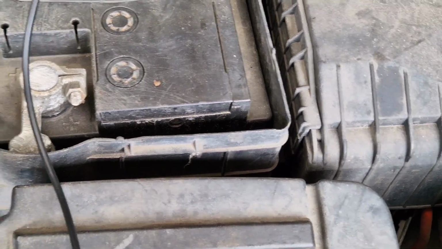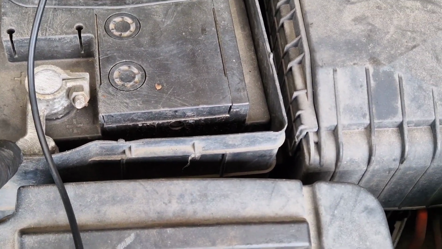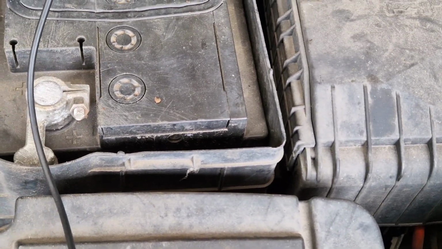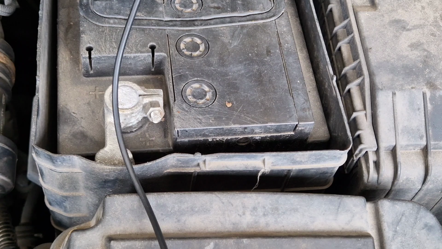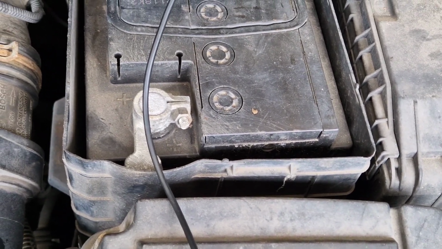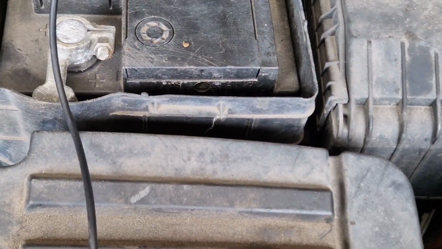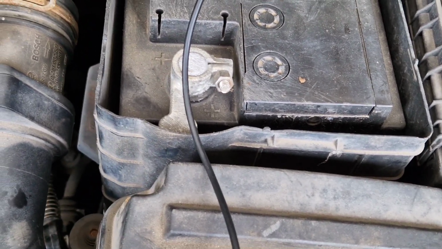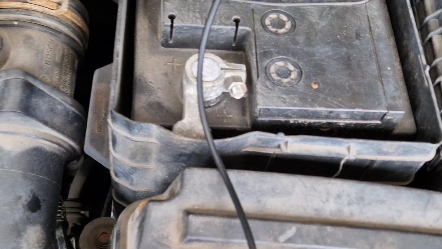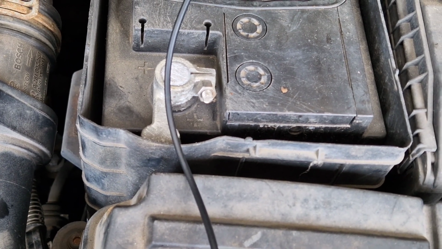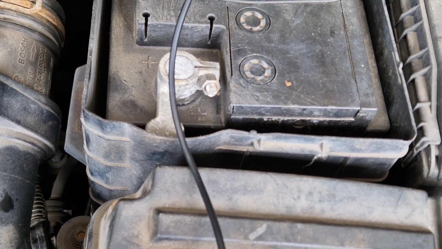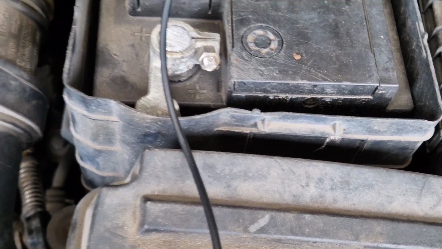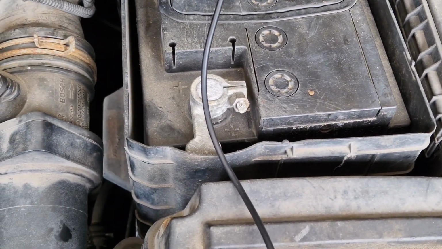Even when we connected the charger, the voltage reading was 9.6 or above, but the engine still wasn't starting. So we wrote that off, the battery is not going to be the problem.